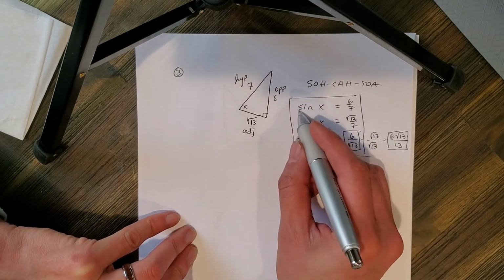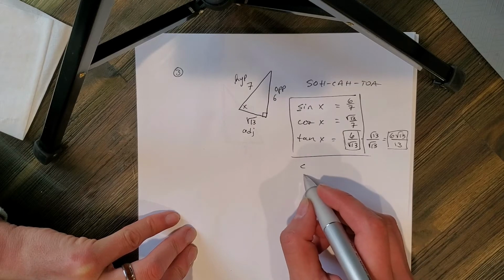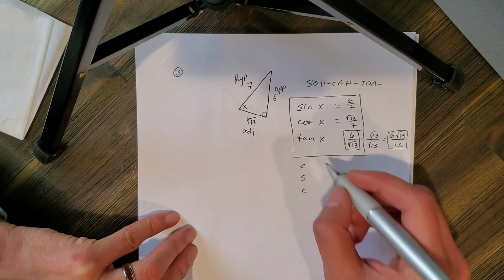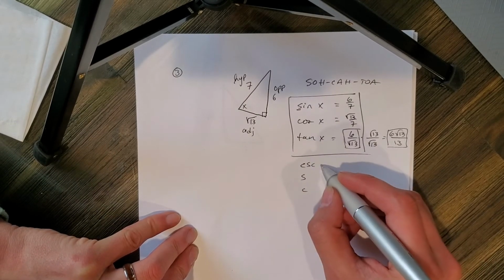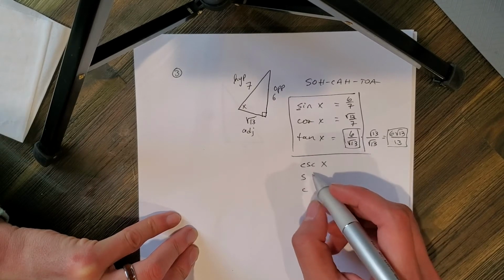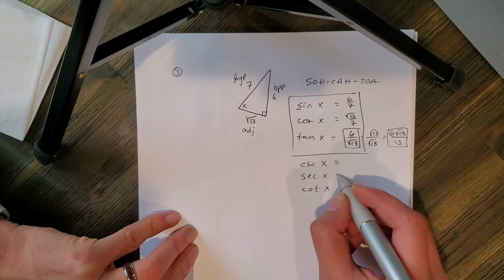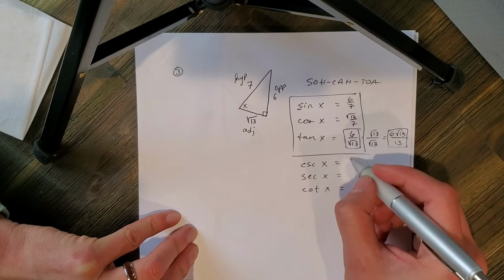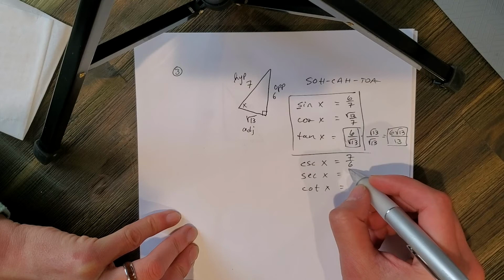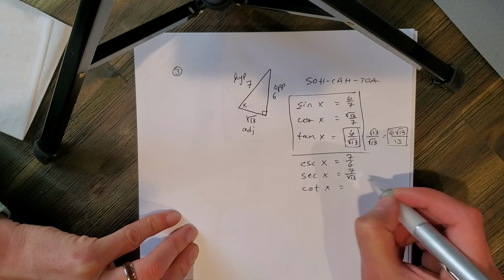Remember, cosine starts with a C, so its reciprocal starts with an S, secant; and sine's reciprocal is CSC again, like this. Cosine of x, cosecant of x, and then secant of x, and then cotangent of x. And then it's just a reciprocal, 7 over 6, 7 over square root of 13.